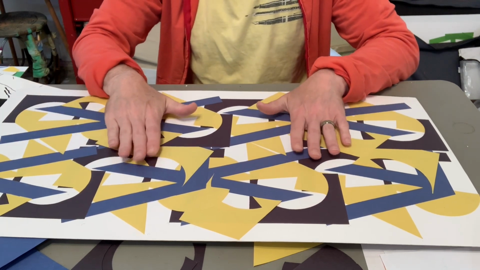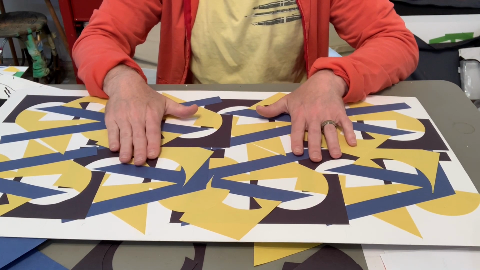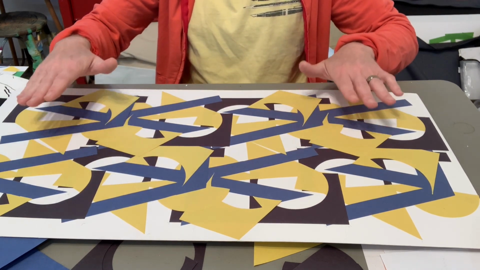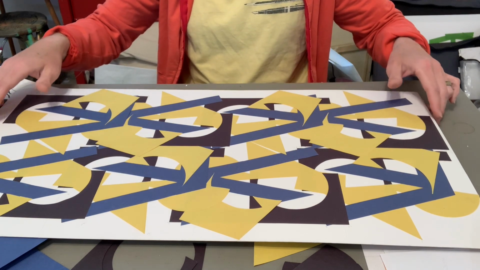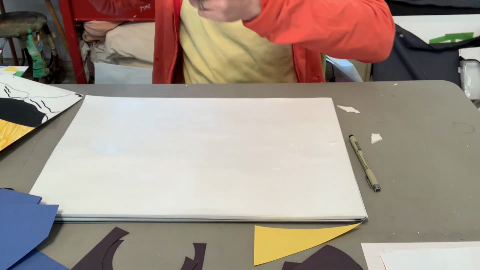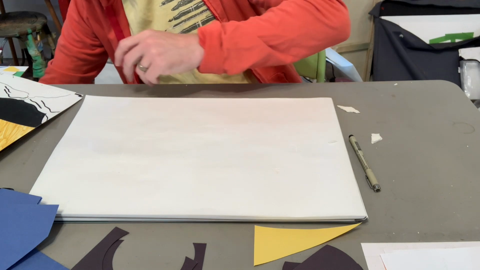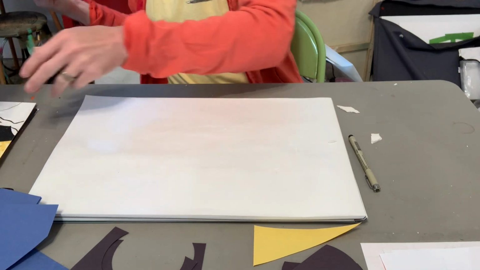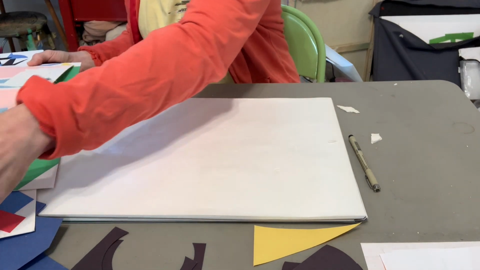The idea here is to try to make a pattern that is more than just decorative. I want you to think of this as making a work of art. Now, I want to show you a few examples of student work, and ones that I think are good and ones that I think are not as great. So here's the first one.